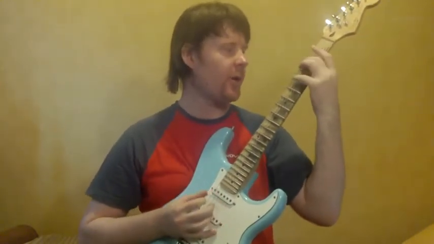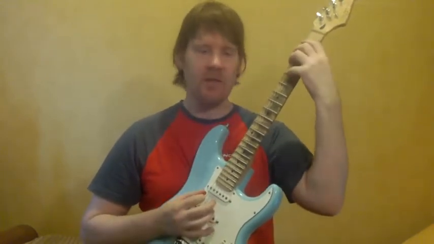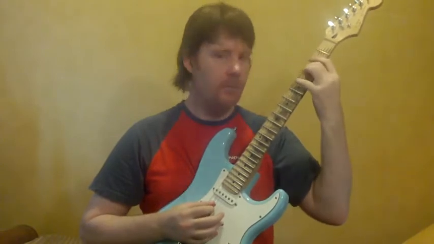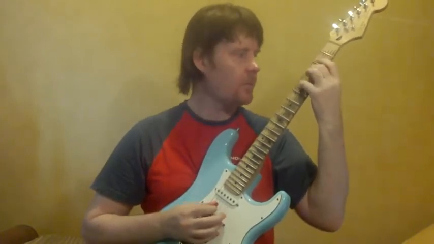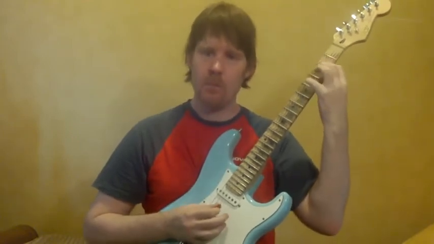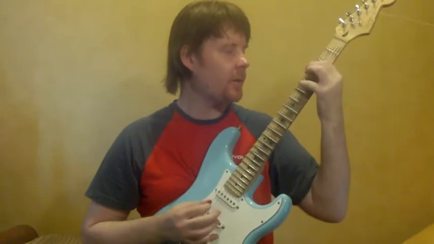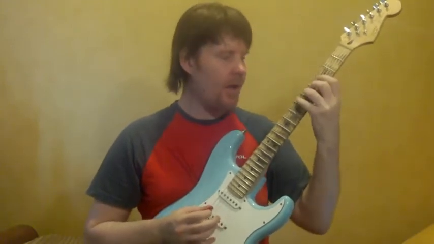For example, if I was playing Dorian, I might just start on the 2, work my way up through that shape. See, I'm pinpointing that second note, which happens to be Dorian. You can kind of hear that blues.